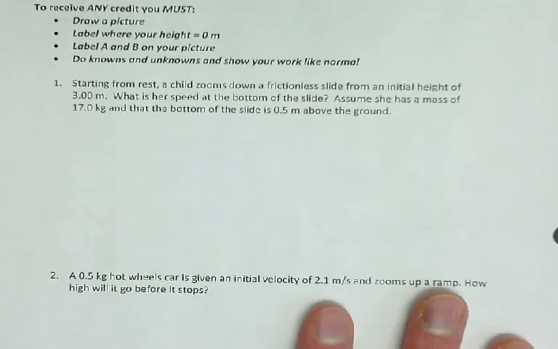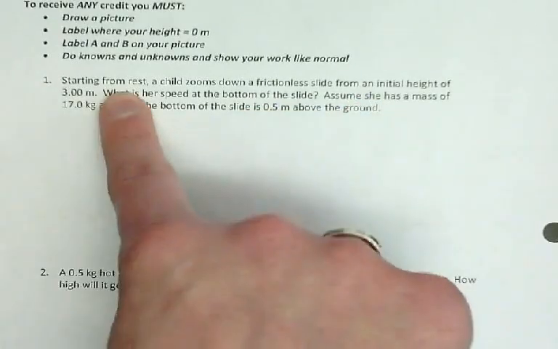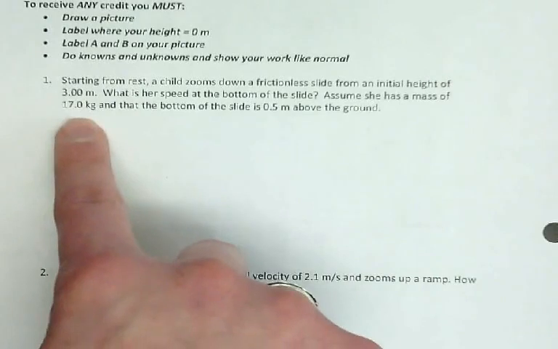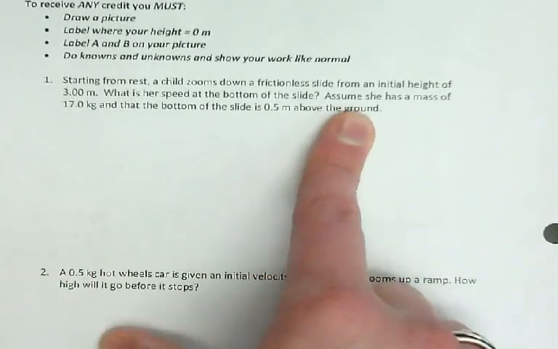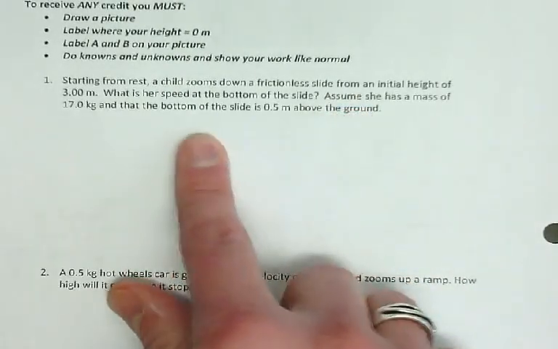Okay? So, starting from rest, a child zooms down a frictionless slide from an initial height of 3 meters. What is their speed at the bottom of the slide? Assume she has a mass of 17 kilograms, and the bottom of the slide is 0.5 meters above the ground. So, you can make the ground 0 if you want. You can make the bottom of the slide 0.